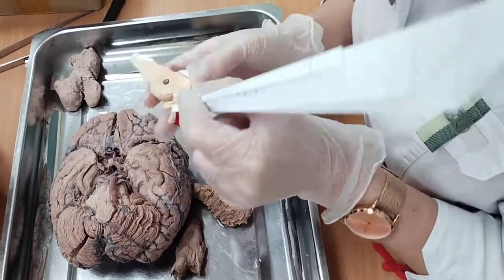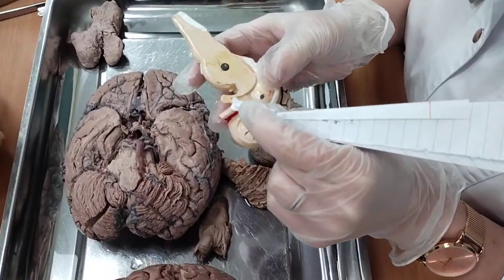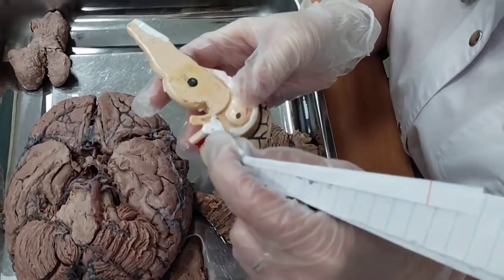and behind the pituitary gland there are mammillary bodies. So the pituitary gland is attached to the rest of the structures of the brain by means of gray tuber, tuber cinereum, and then infundibulum.